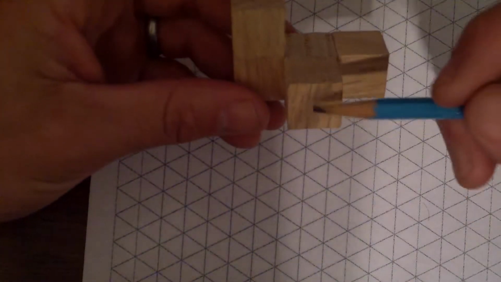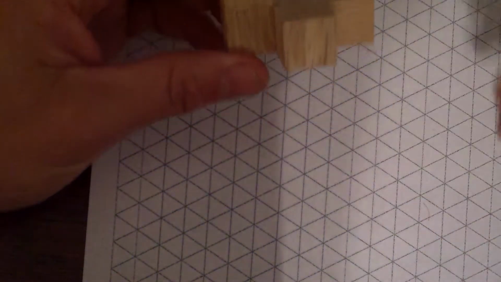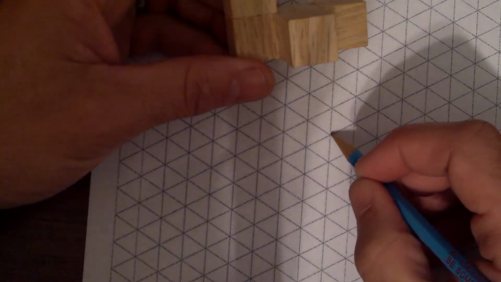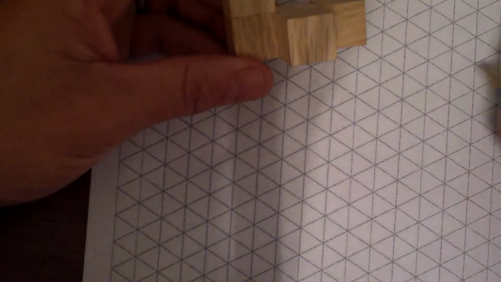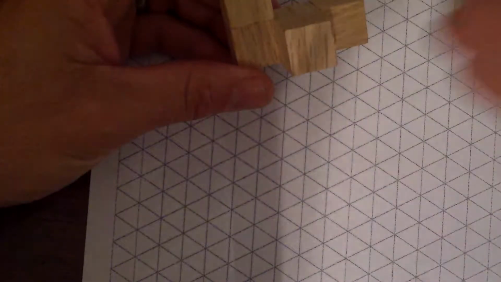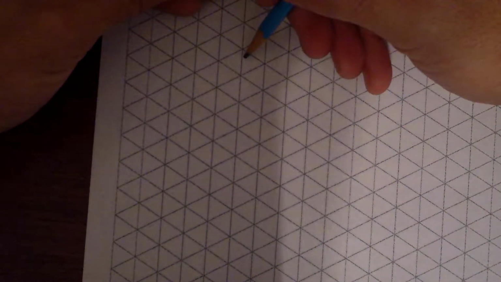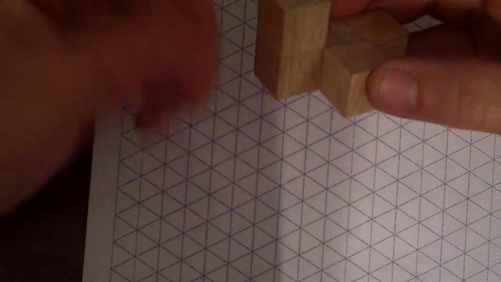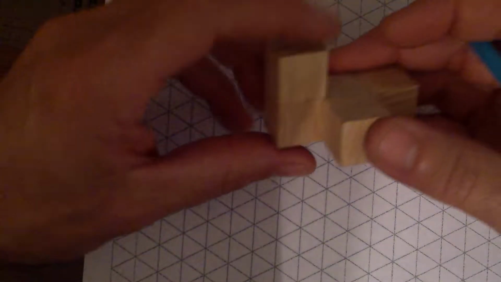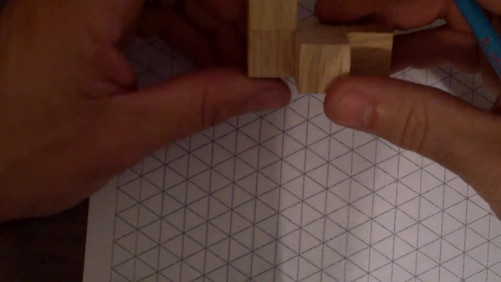We're going to start with this being the front of the shape, and this time our diagonal lines that face to the right will represent depth. Those diagonal lines that go off in the left-hand direction, those represent our depth. So this is our width, our depth, and our vertical lines will represent our height.